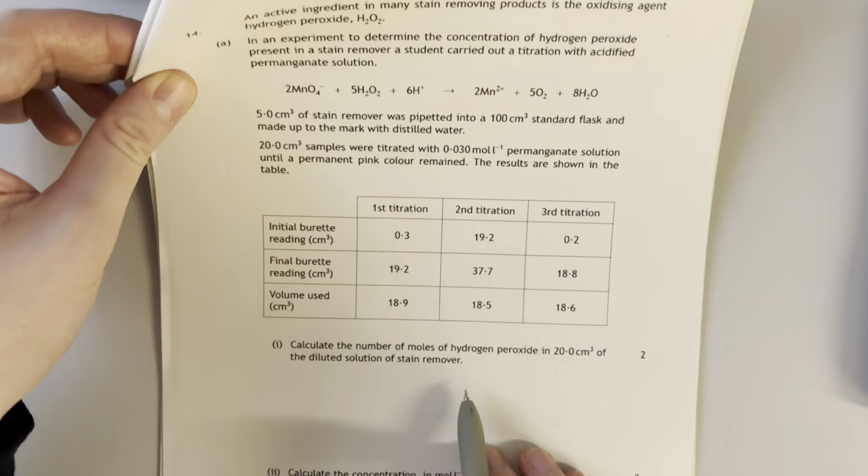So we'll take those numbers, add them, divide it by 2. Really, you could just do that in your head anyway. So 18.55 centimetres cubed, which is useless to us because we want it in litres. So 0.01855 litres. We then want the number of moles. So n is equal to c times v.